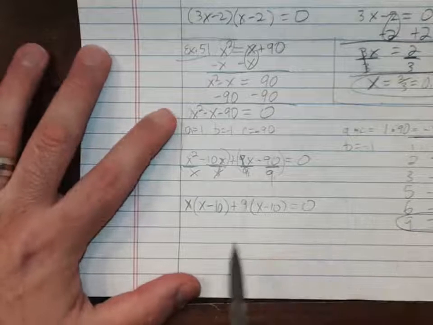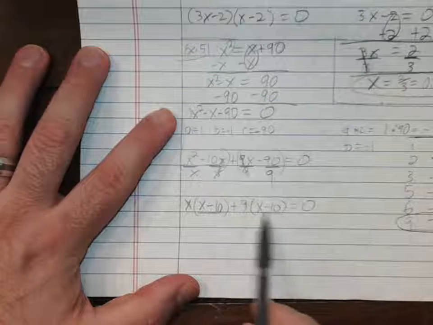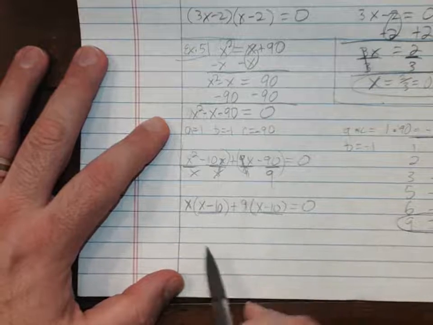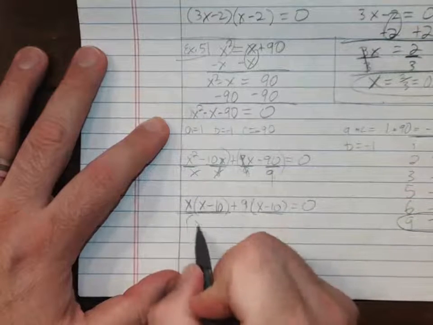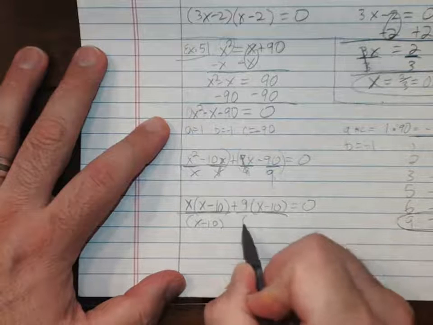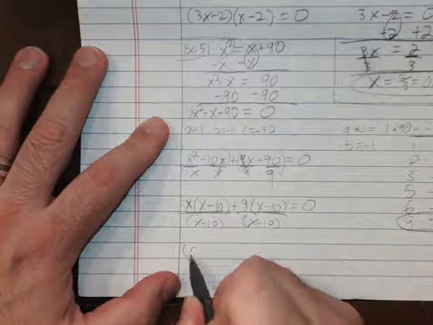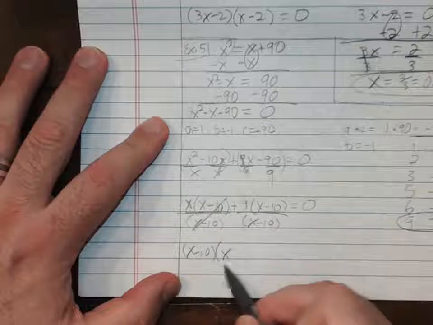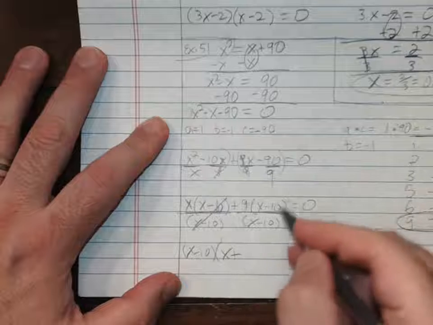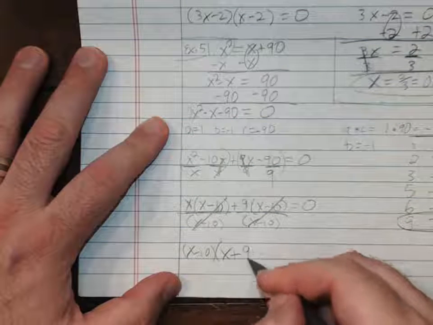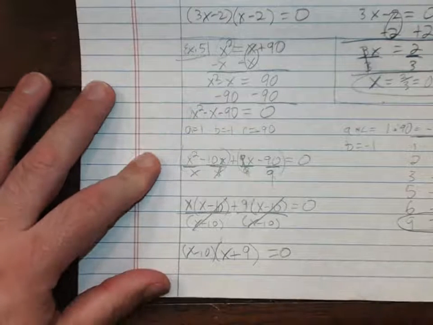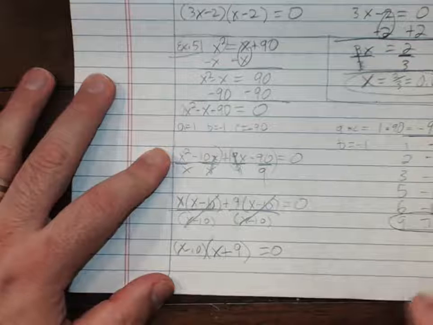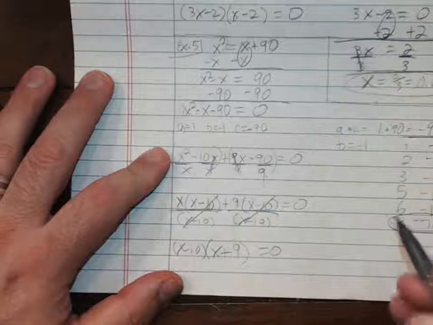And here's how I know I did it right. The binomial inside the parentheses is the same. So we're going to factor that out. I get x minus 10. And what's left in the first group is x. I've opened my parentheses, x, bring down the plus. What's left in my second group is a 9, and that still equals 0. So now I have x minus 10 times x plus 9 equals 0. And all I have to do is set each of those equal to 0 separately, and I'm good to go.